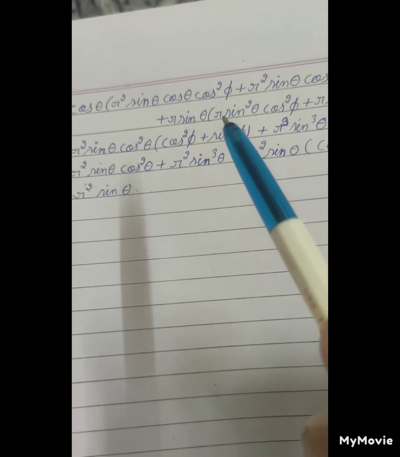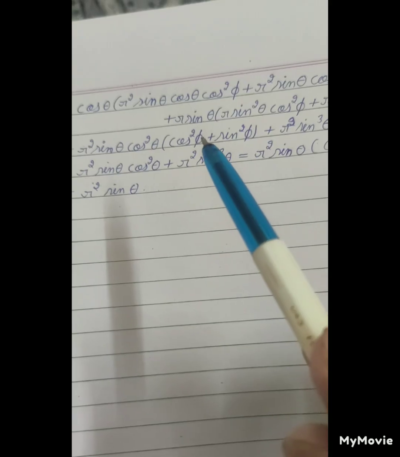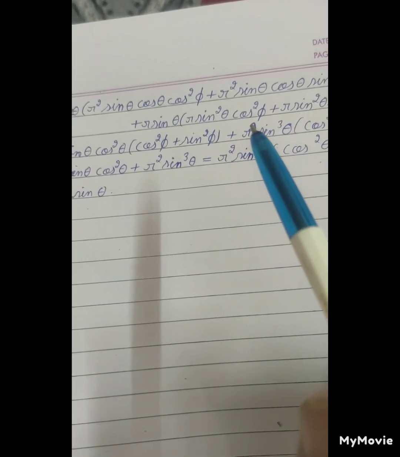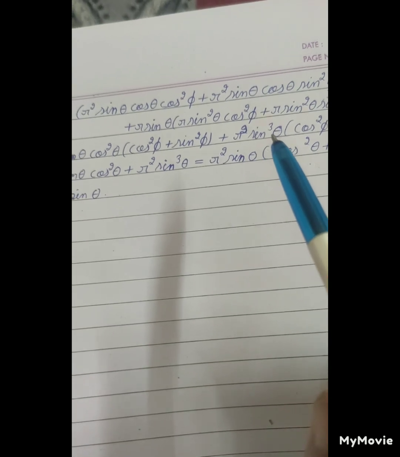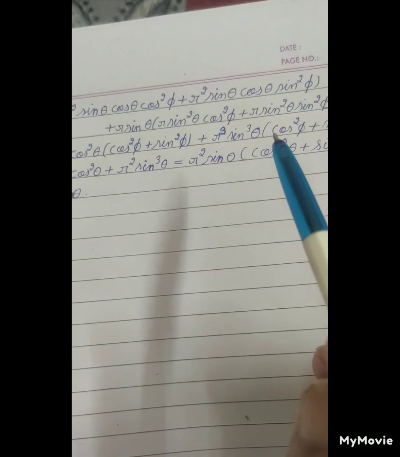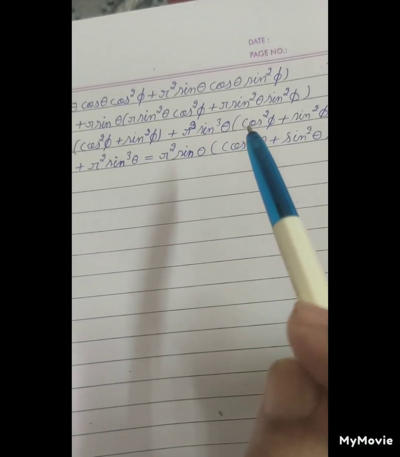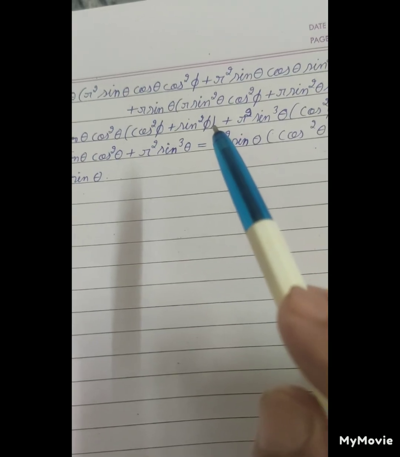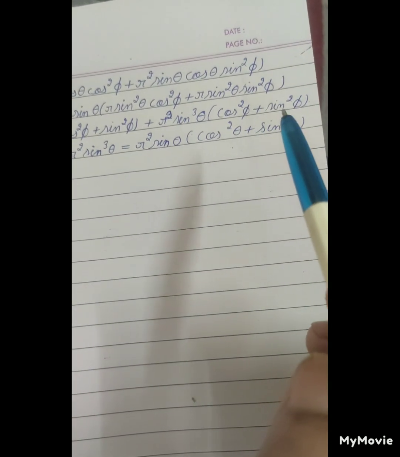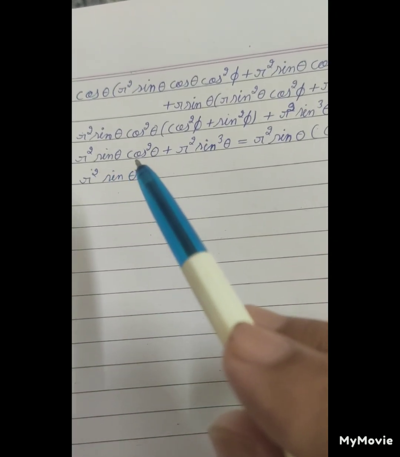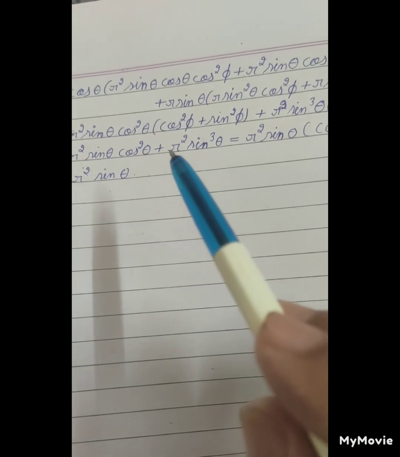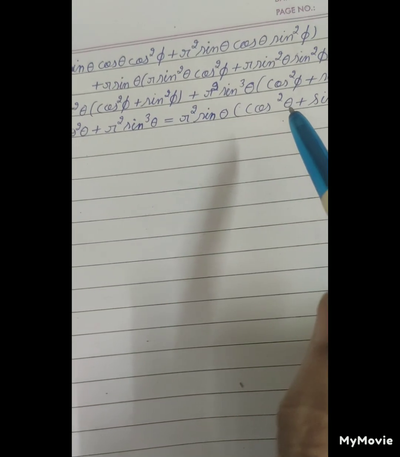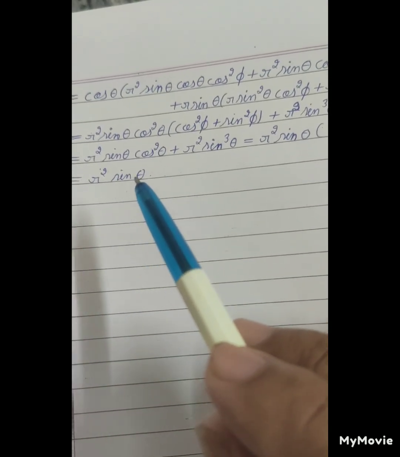we will get cos²φ plus sin²φ, plus, taking r² sin³θ common, into cos²φ plus sin²φ. Since cos²φ plus sin²φ equals 1, this equals r² sin θ cos²θ plus r² sin³θ, which equals r² sin θ taken common, so cos²θ plus sin²θ, equals r² sin θ.